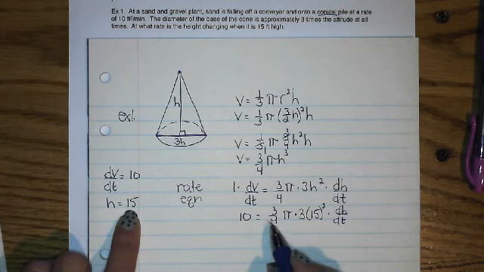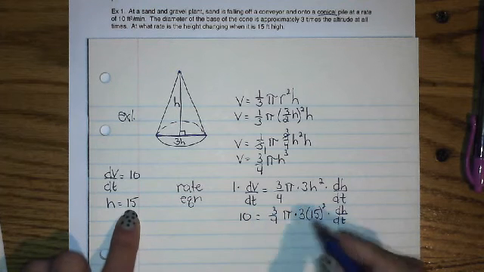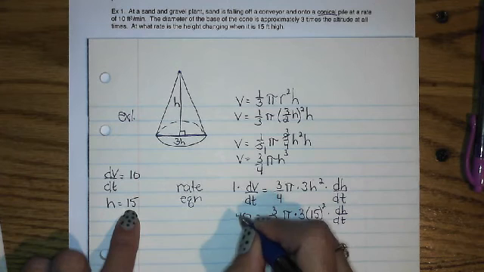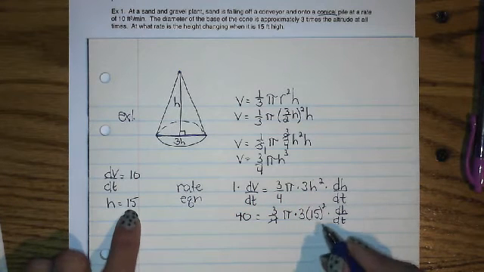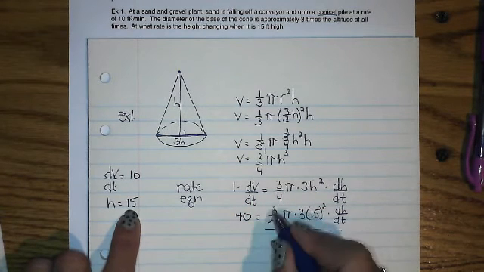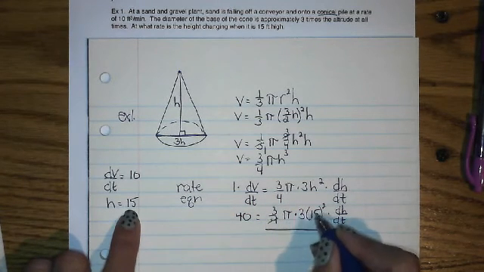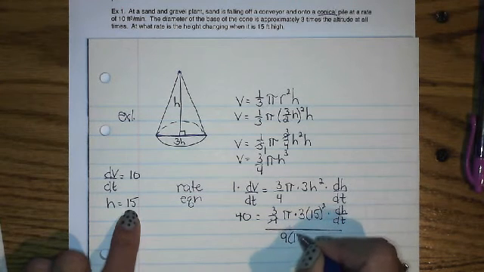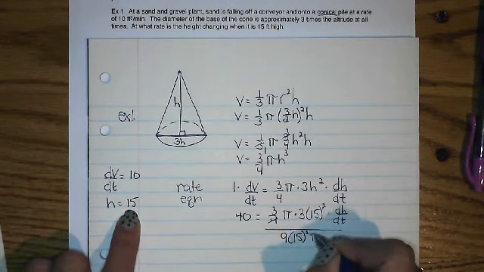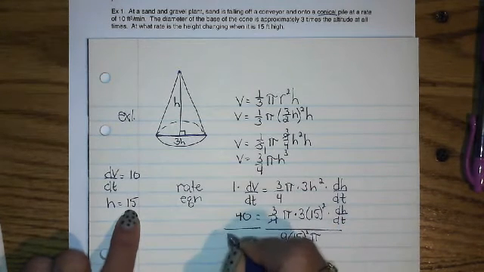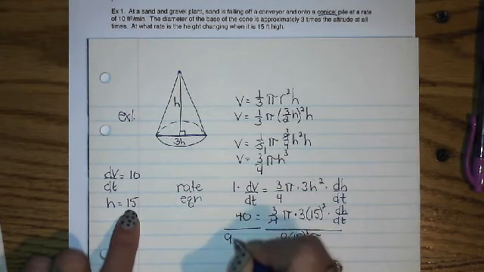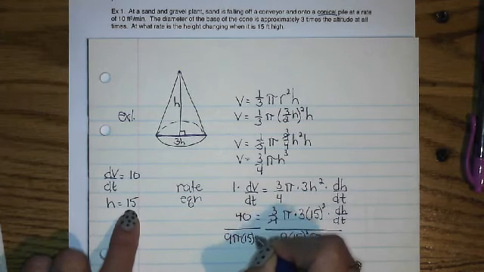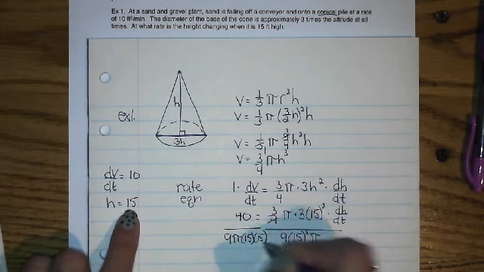Okay, with no calculator, I'm just going to multiply by 4 to get rid of my fraction. So if I multiply by 4, that's going to give me 40. And then I can divide by, this will be 9 times 15 squared times pi. Divide by 9 pi times 15 times 15.